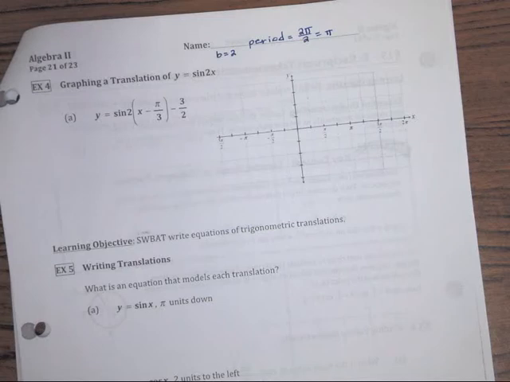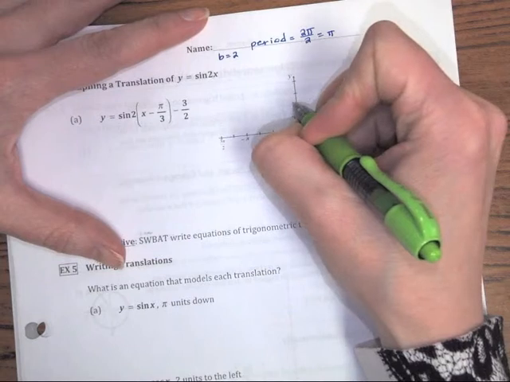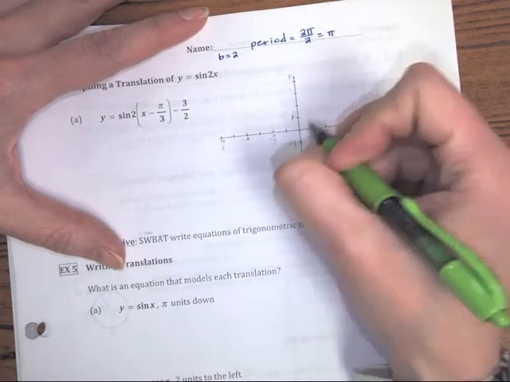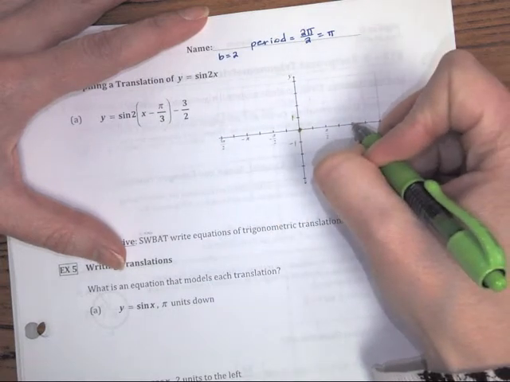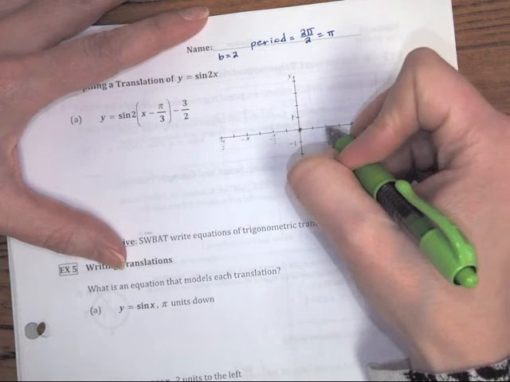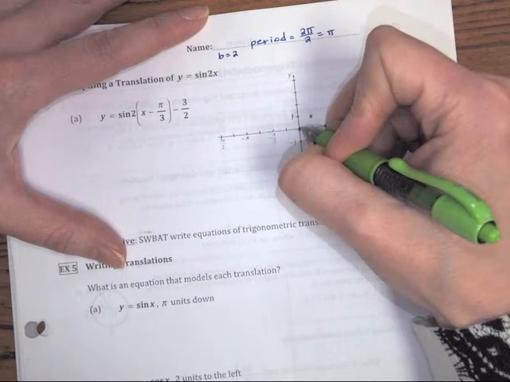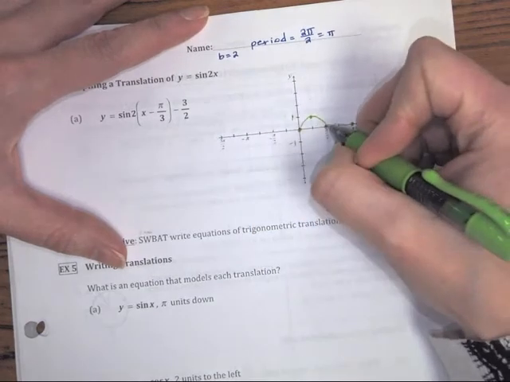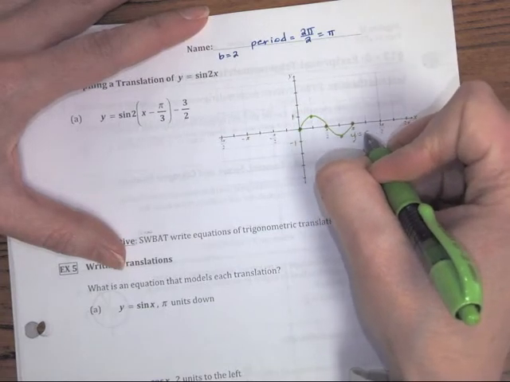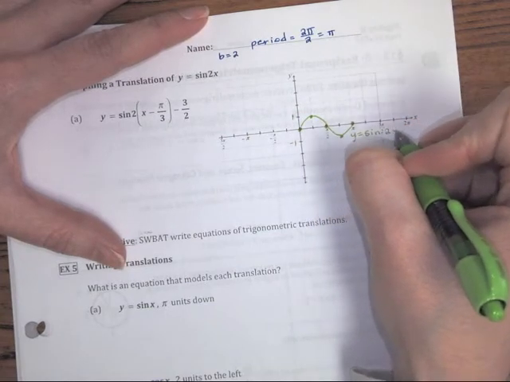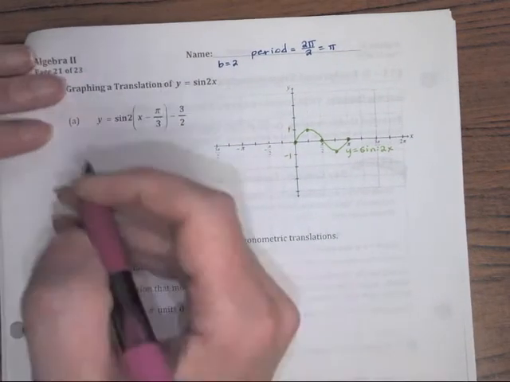Okay. And this is sine, so I'll make this 1, and this is -1. So starting right here, ending here, crossing there, up there, down there. So let me draw this guy in here. He's little. And this is going to be y equals sine 2x. There we go. So now we've got to go to this one.